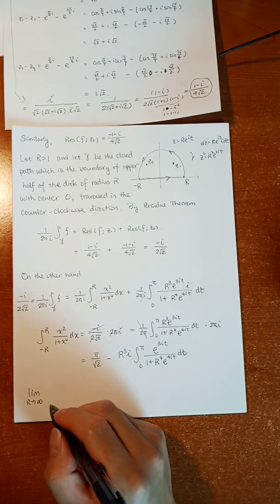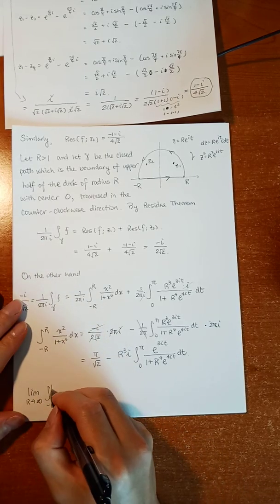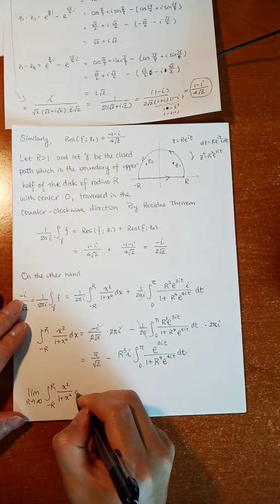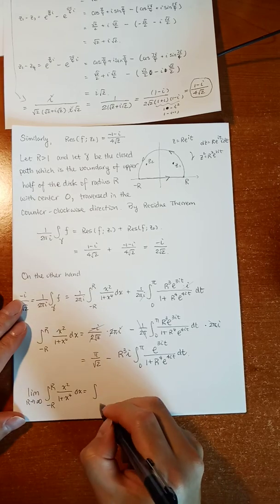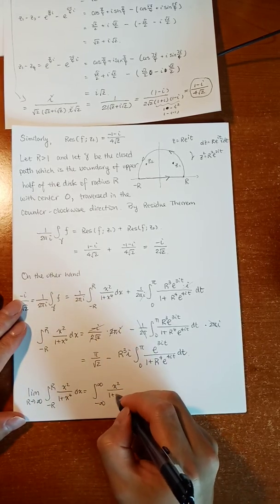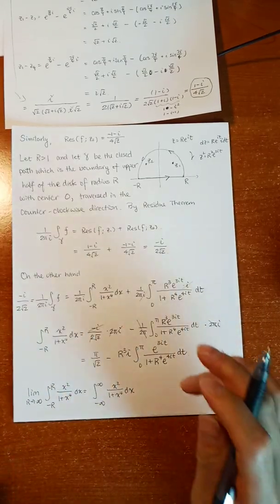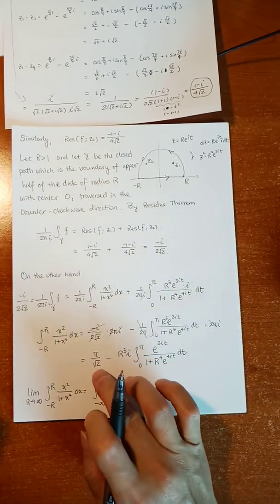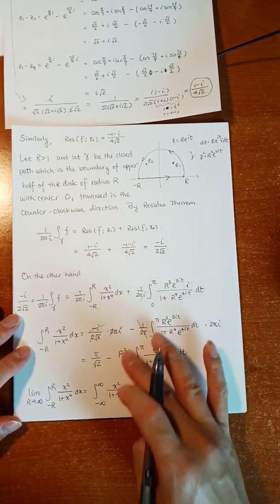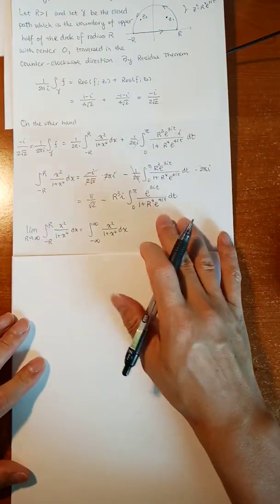If r approaches infinity, the left side becomes the integral in the problem. We are trying to compute the right side. This is a pi over root 2. It's a constant. It does not change. So we're going to compute what this is. Okay, let's continue.